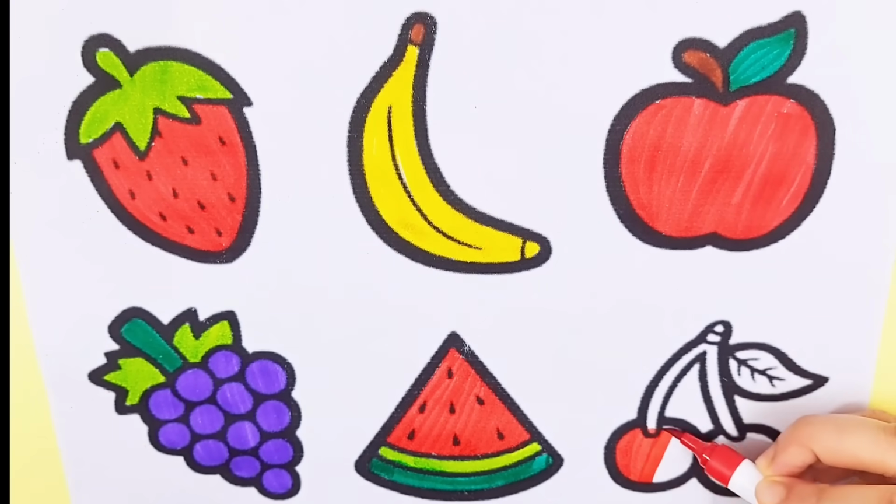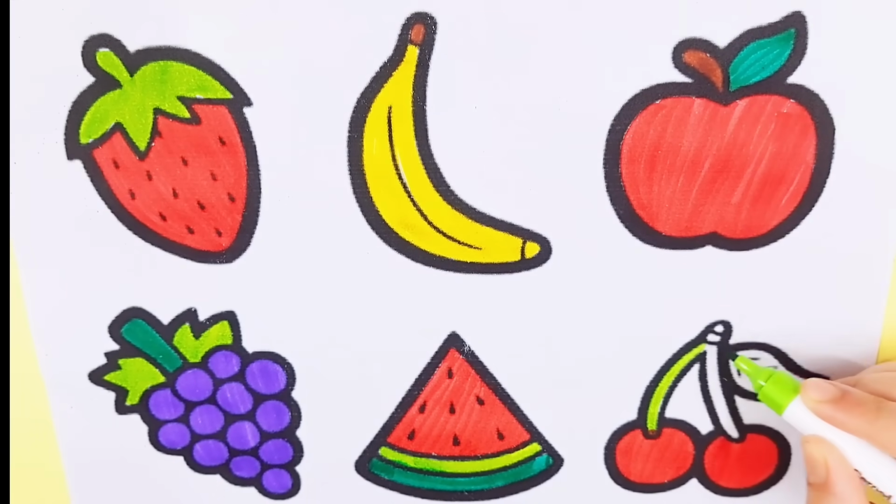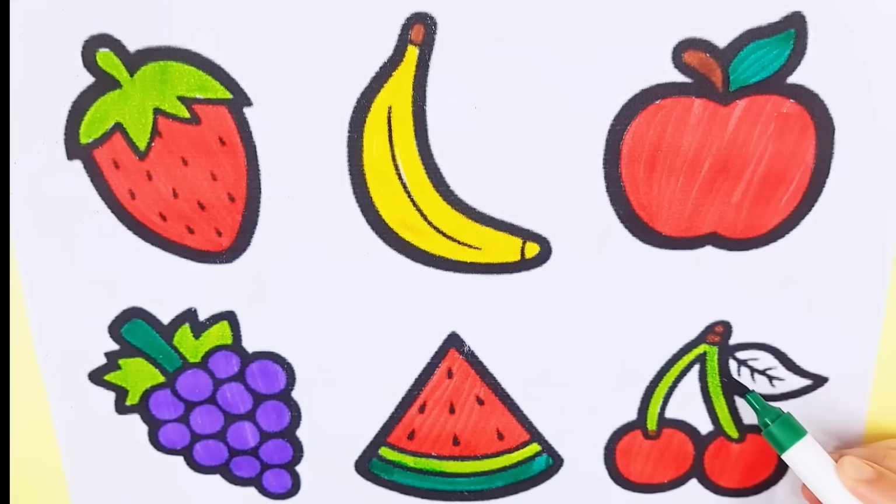Cherry is red. Light green color. Brown color. Dark green color.